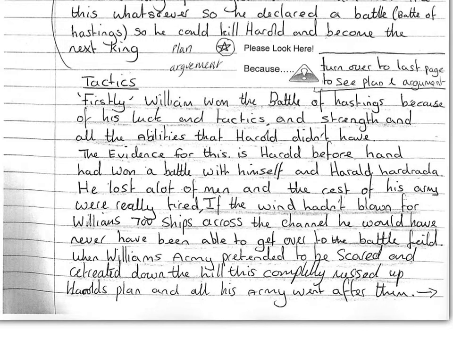So the PEA model is what we're looking for. We'll see if we can find it. Firstly, we've got a subheading here. Well, we don't do subheadings in essays. It should be apparent from the written text that we're provided. Firstly, comma, should be there. There's our connective that you're taught in English. William won the Battle of Hastings because of his luck and tactics. So that's the theme, the point of the paragraph.